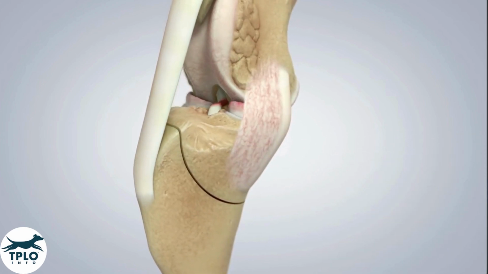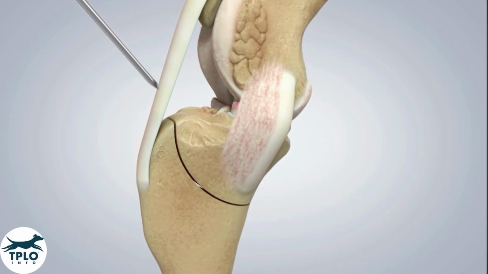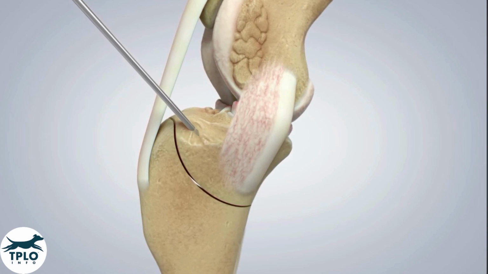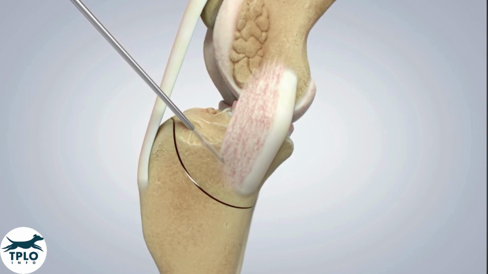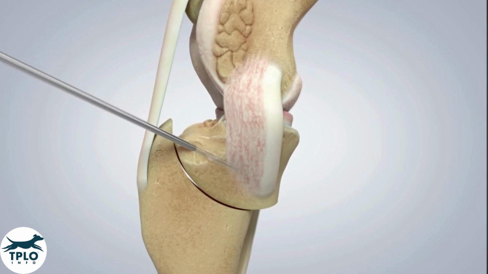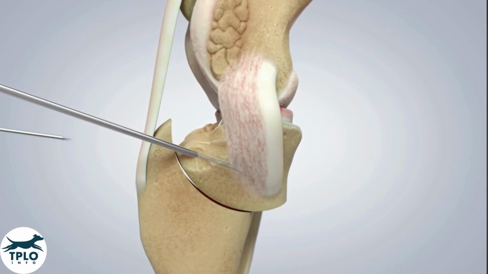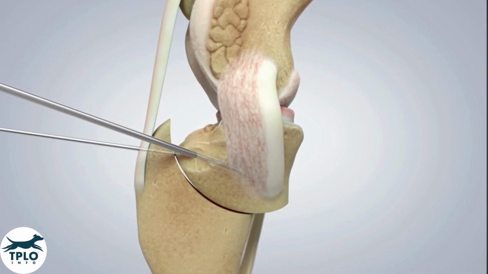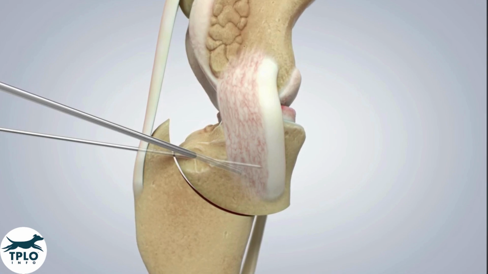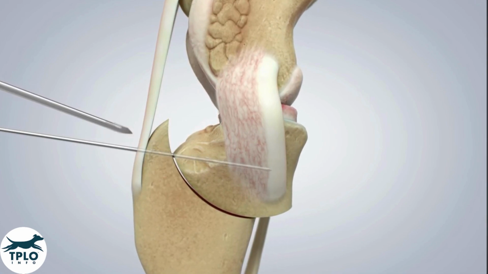Next, a stainless steel pin is inserted in the proximal osteotomy segment and used to leverage the proximal segment until the desired tibial plateau slope is achieved. After that, a second pin is passed through both segments to stabilize this new position for bone plate placement.